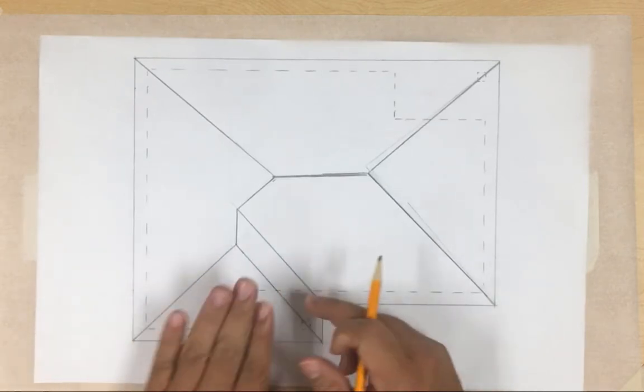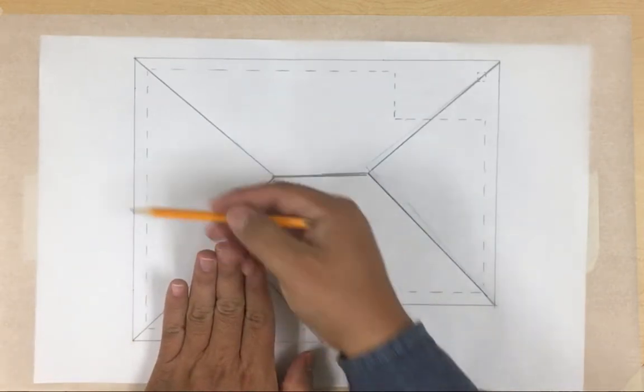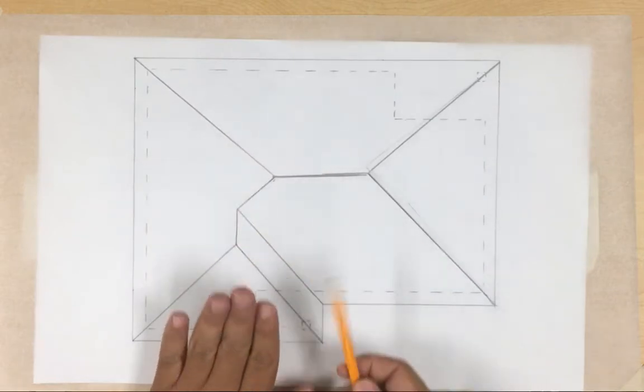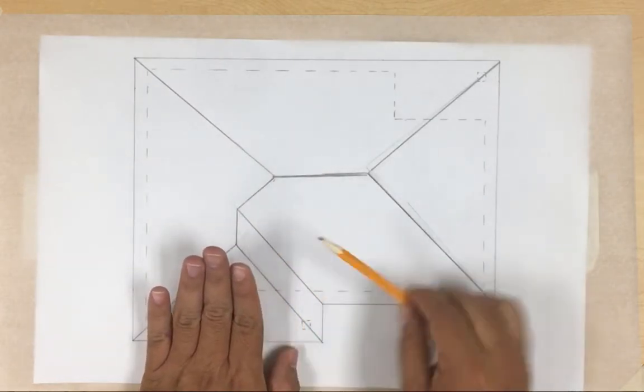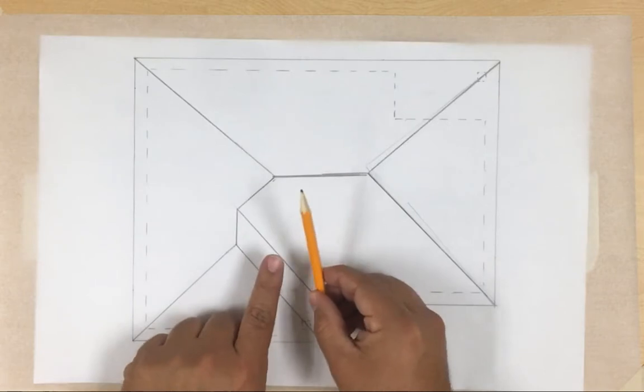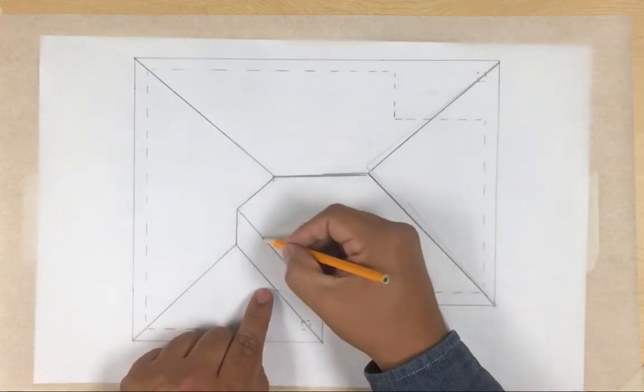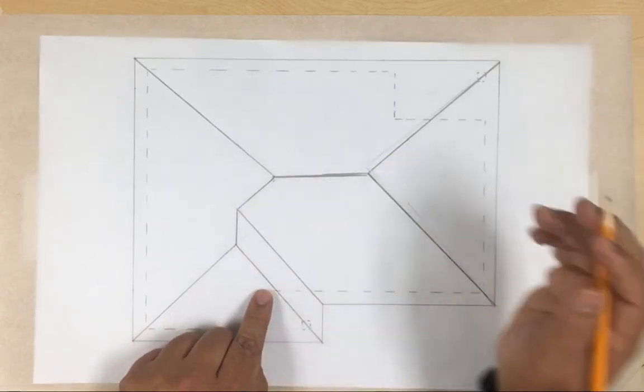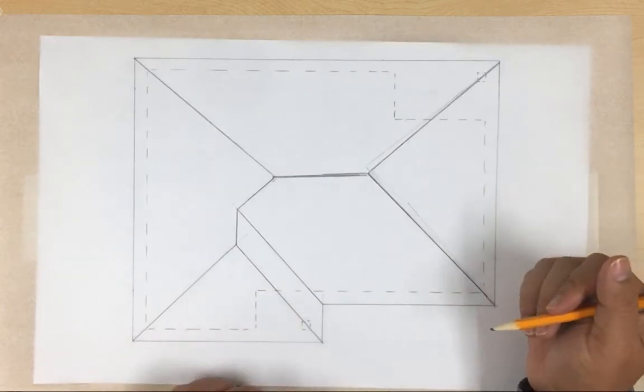See, this roof is going out like that, and this one is coming out like this. And then this one is going back like that. This one is coming up like that. So this creates a valley. This is a valley right there. Okay? So in reality, we only have one valley.